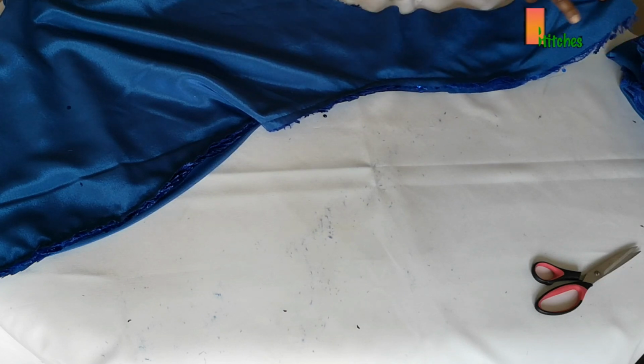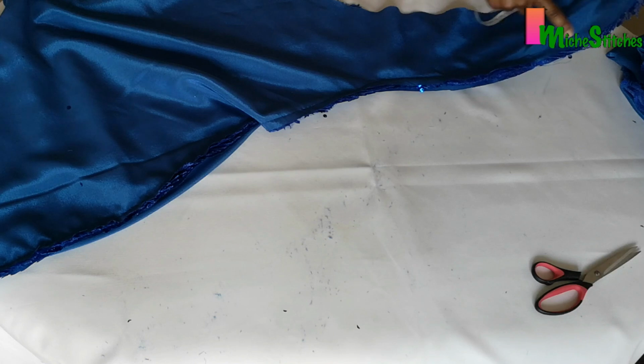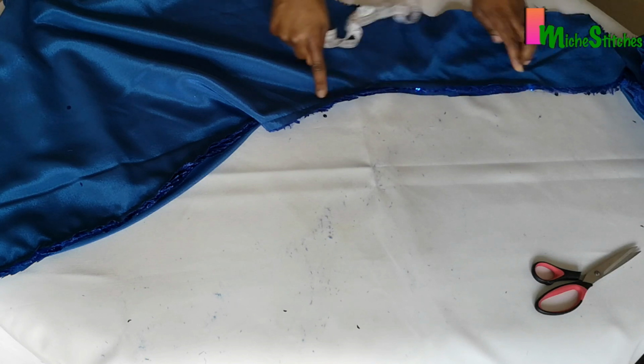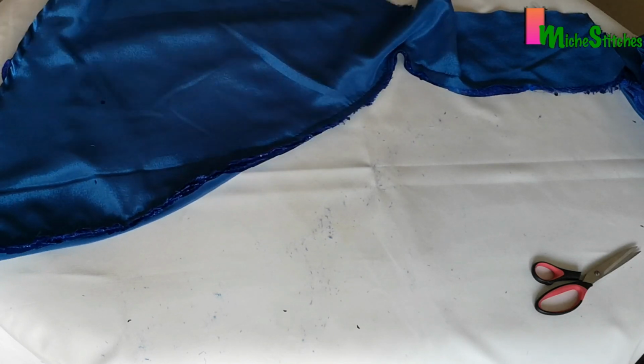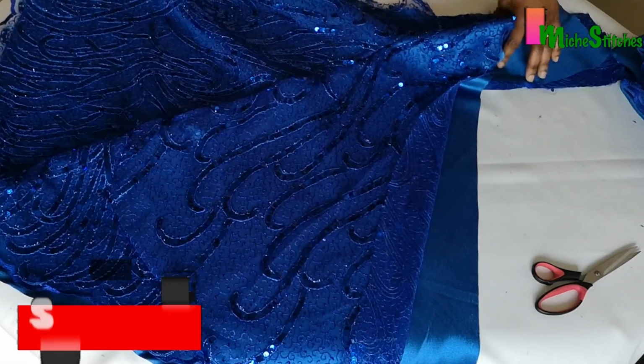When you want to sew it, you just leave out about 10 inches for your zipper. Then you start from here and sew to the tail. So that's just what I've done here. Now let's continue the sewing of the other parts.